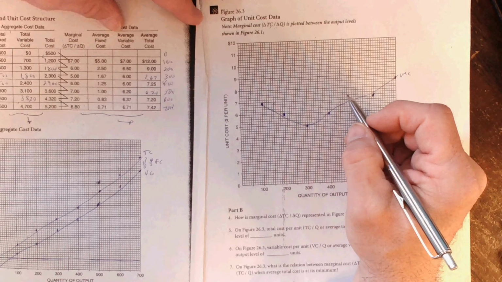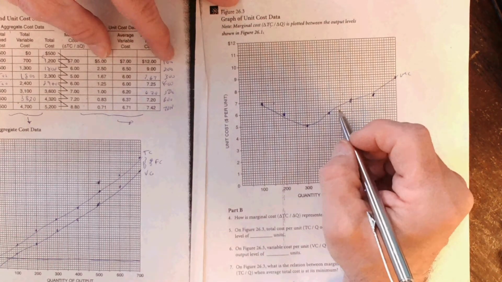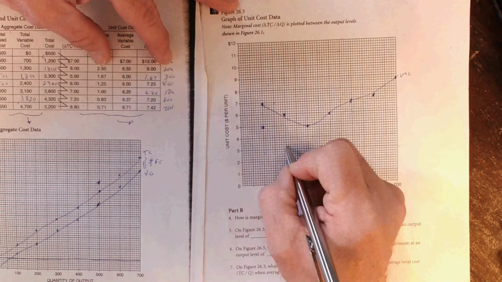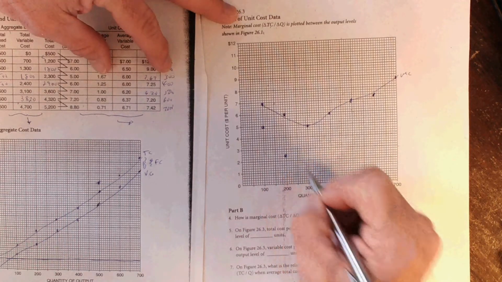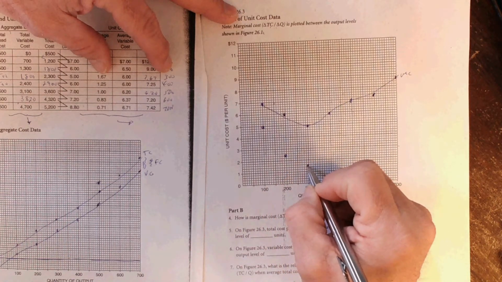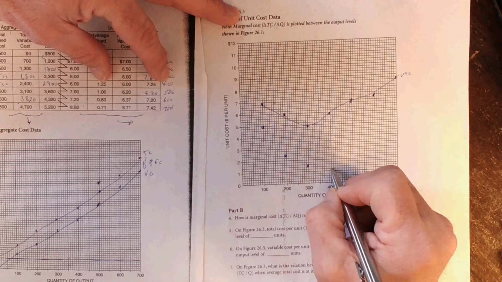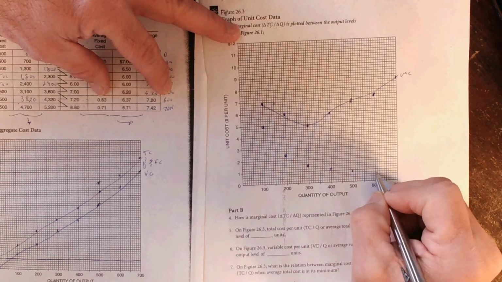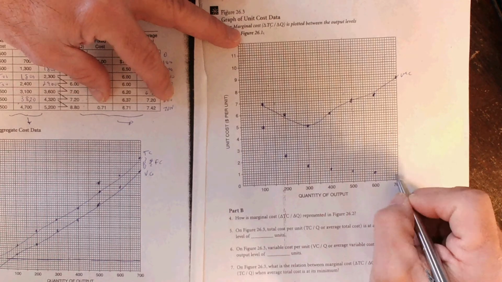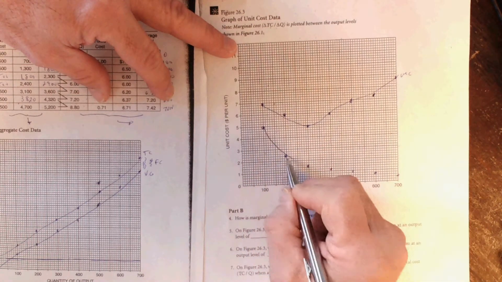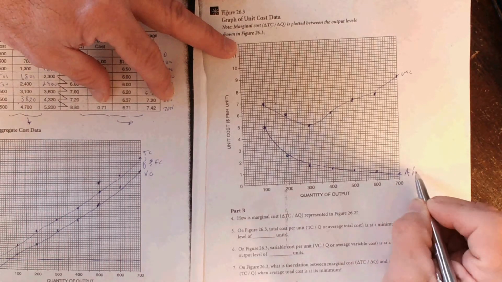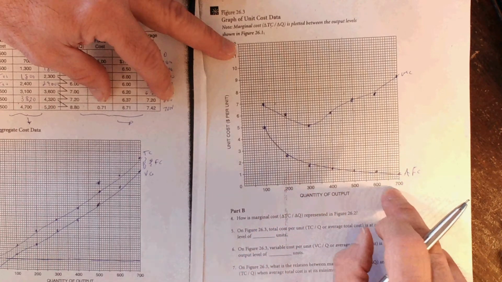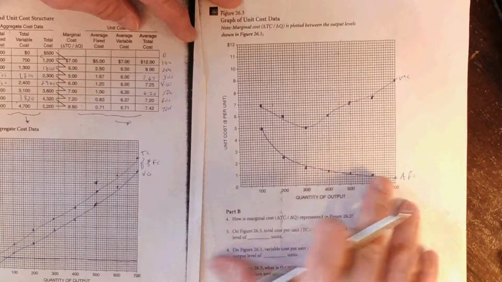Alright, now let's graph our average fixed cost. At 100 we have 500, 200, 250, 300 is $1.67, 400 $1.25, 500 $1, 600 is 83 cents, and 700 is 71 cents. And this is your average fixed cost curve. Okay, know that average fixed cost curve continually declines. As fixed cost is spread over more and more units, its average falls.